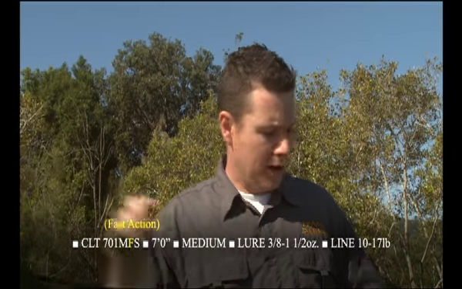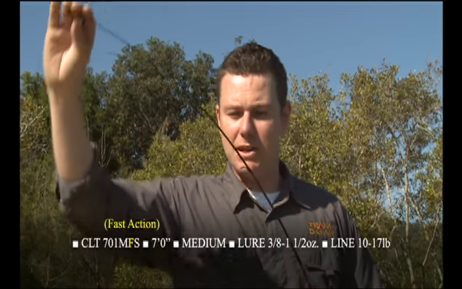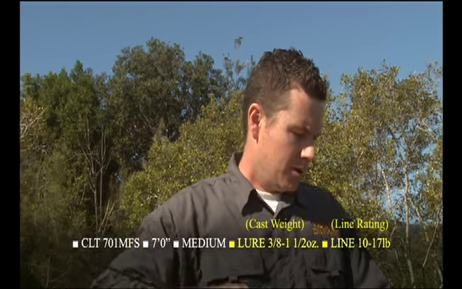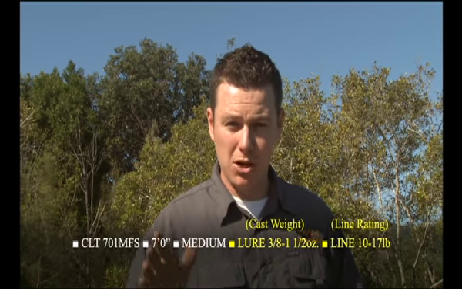So they're just a couple of little pointers just to keep in mind. Just to go through them again, you have the taper of the rod, the point at which it goes from its widest point to its narrowest point, the action of the rod, which basically means the way it bends, your cast weight and your line rating weight, and the materials of the rods, be it fiberglass or graphite.